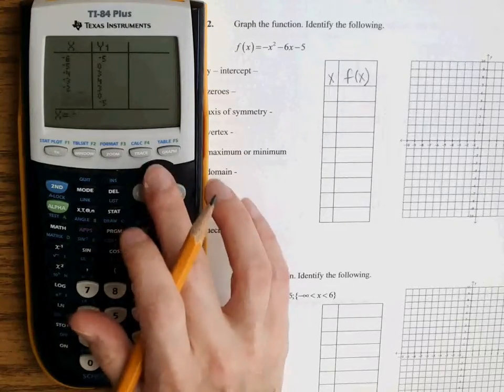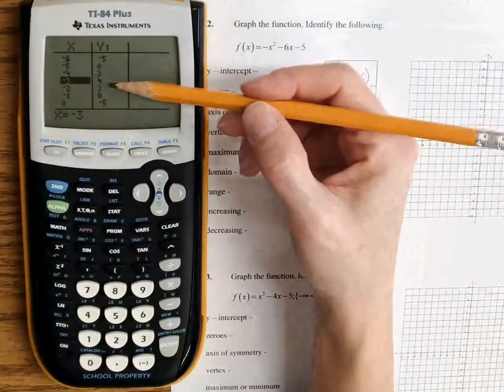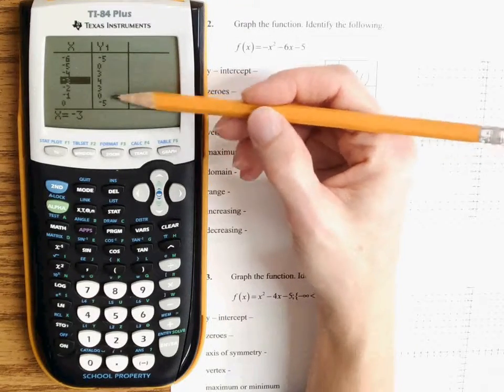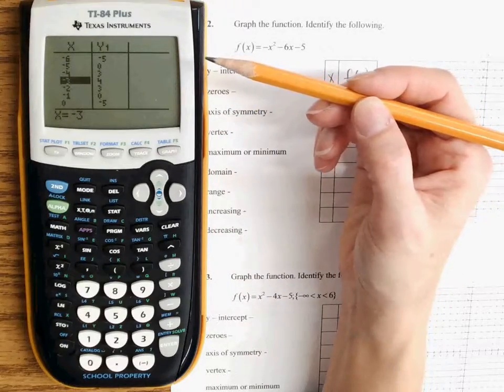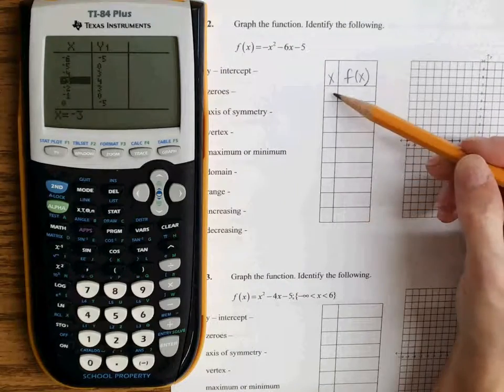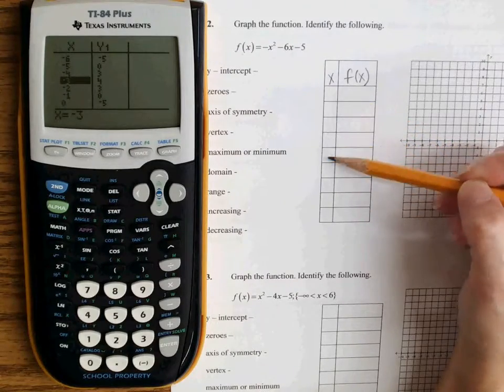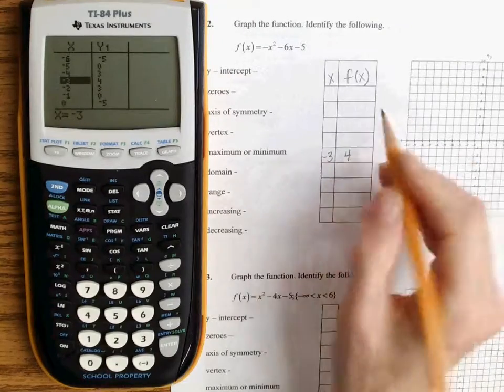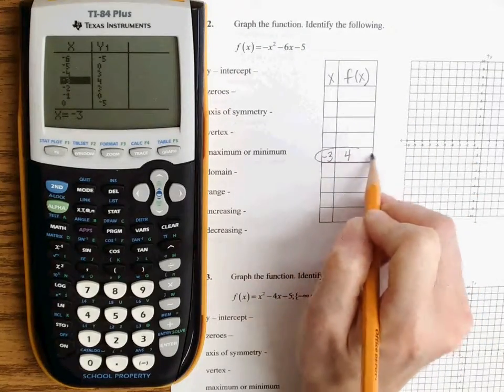I'm looking for my vertex. And right here, I know this is my vertex because I start seeing my y values repeat on either side of that turning point, of that vertex. So I have a total of 9 right here, so I'm going to count down to 5. 1, 2, 3, 4, 5. I'm going to fill in my vertex, -3, 4. I'm going to circle it because that's something that's required.